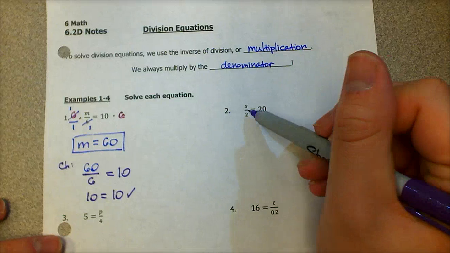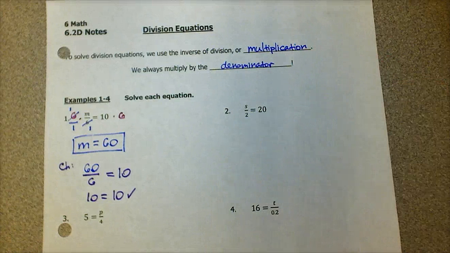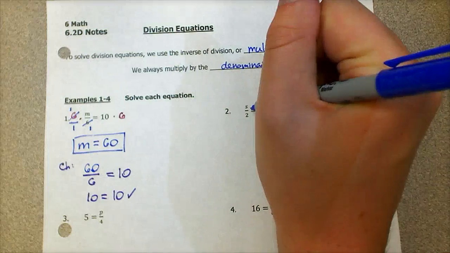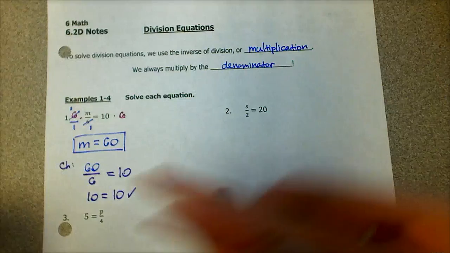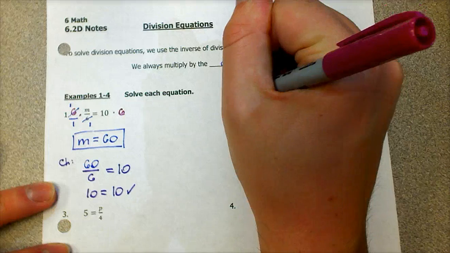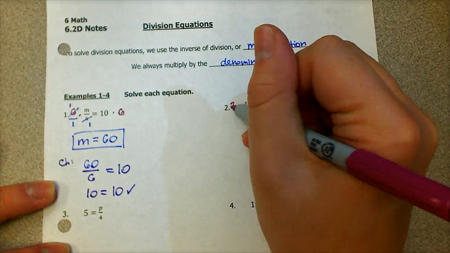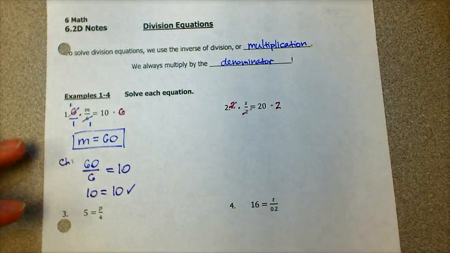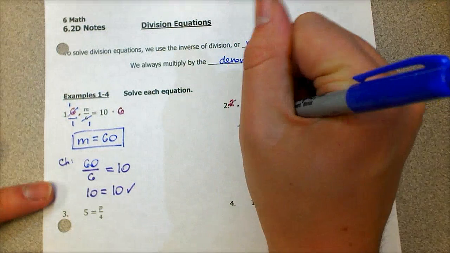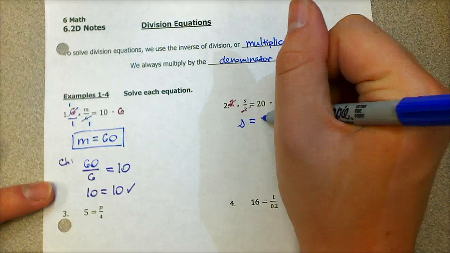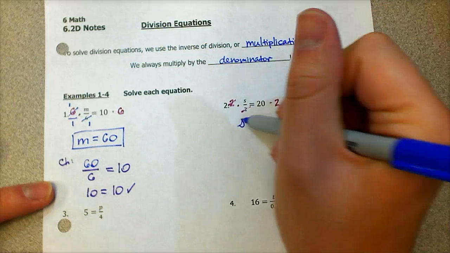Okay, for number 2, we have the variable s divided by 2 equals 20. We're going to multiply by the denominator, 2, on the left side and on the right side. On the left side, my 2's will cancel, and I'm going to get just s equals 20 times 2 on the right side gives me 40. So we get s equals 40.